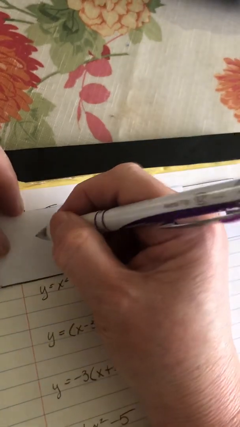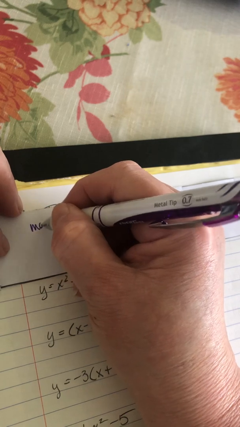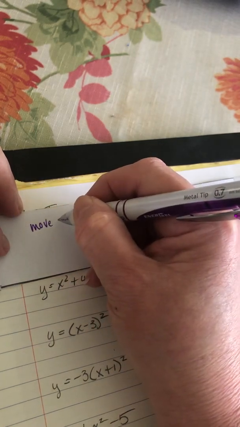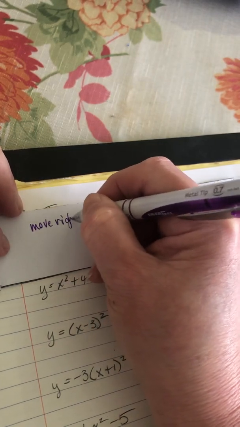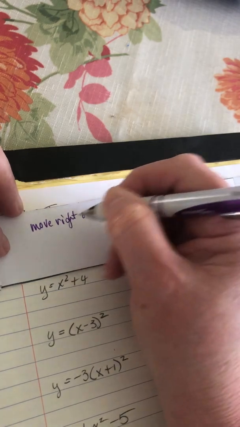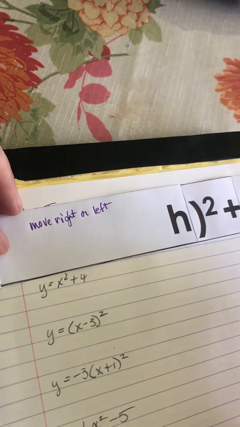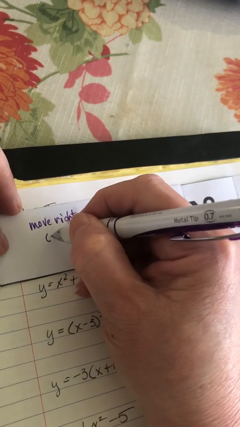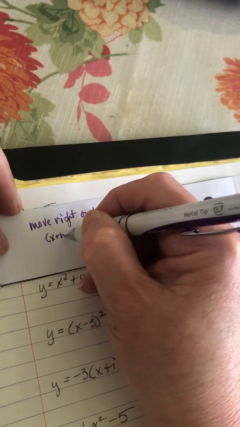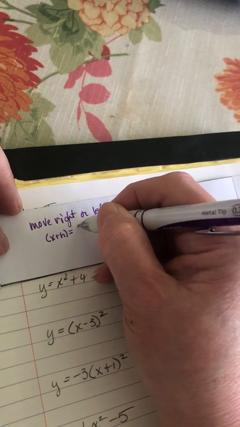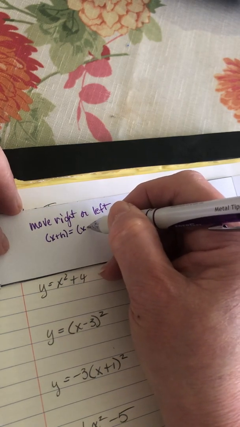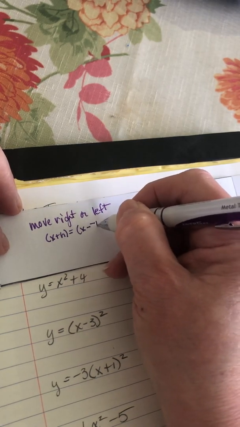H tells you, hey, it moves right or left. Be careful, because if you have something like x plus h, that's the same as x minus -h.